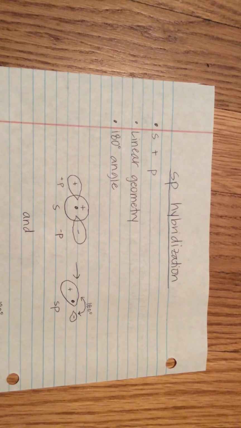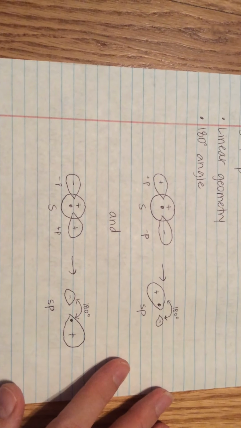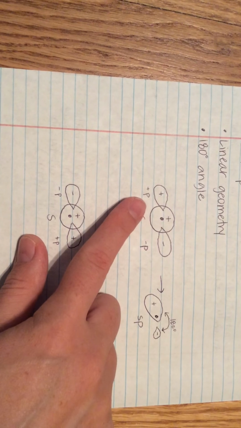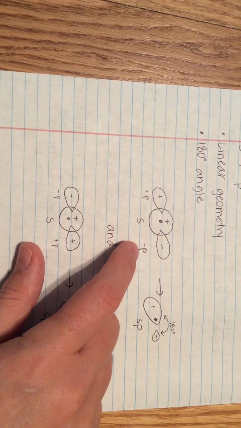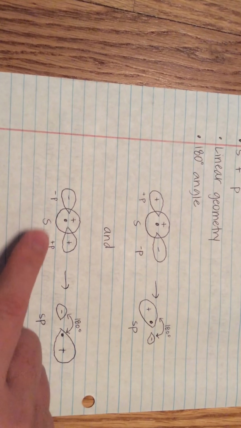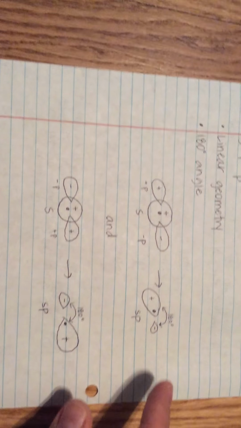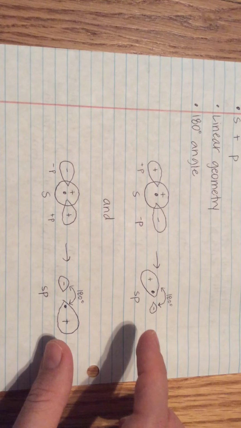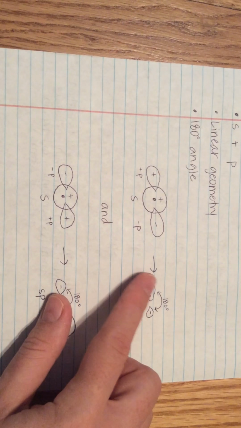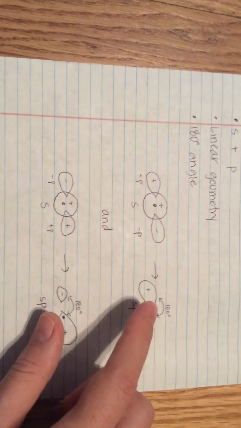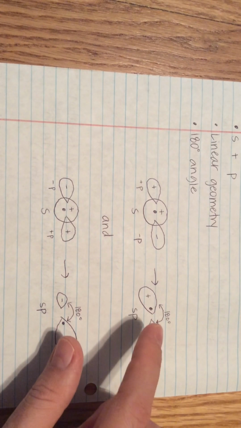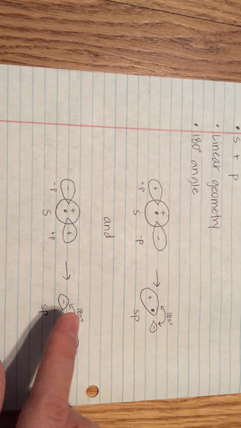If we combine an s and a p, we get the sp hybridization. You're going to get two options. If you have s in the middle, and then positive on the left and negative on the right, or negative on the left and positive on the right, you're going to get, now my drawings here are kind of sad, two sp hybrids. This is going to be a 180-degree angle. You're going to have the big lobe and the little one, and then the little one and the big one.